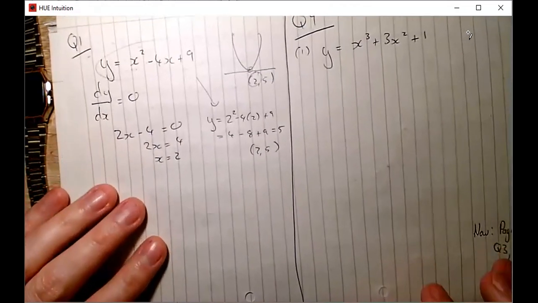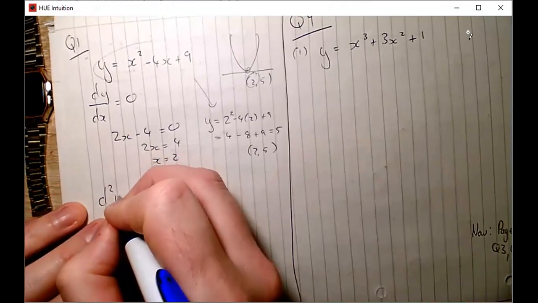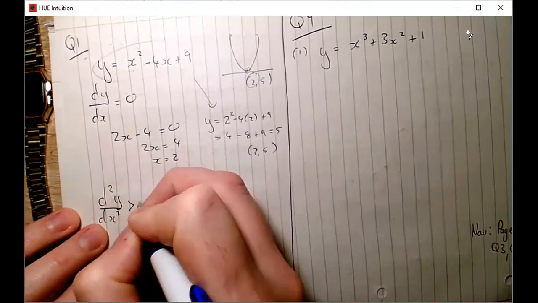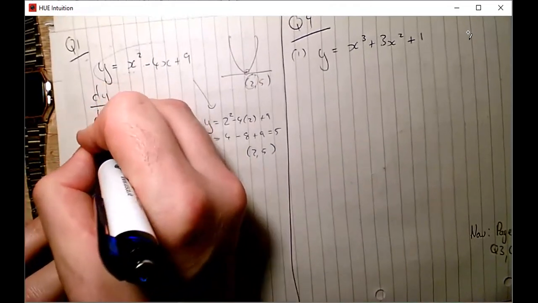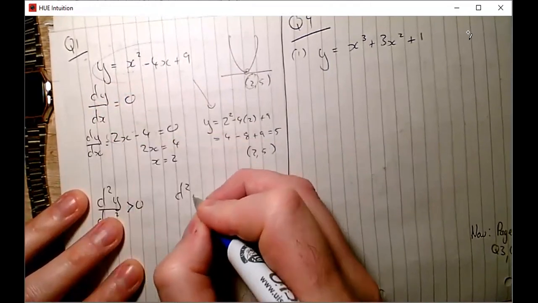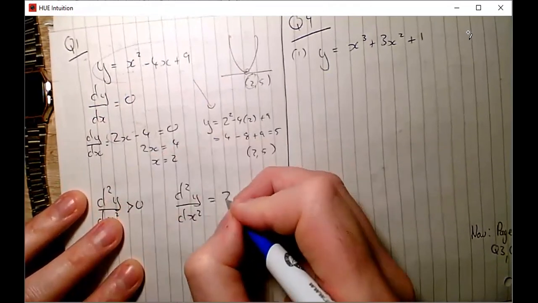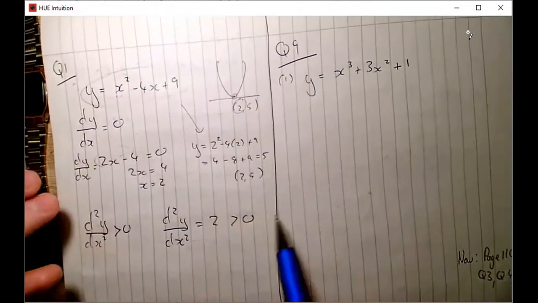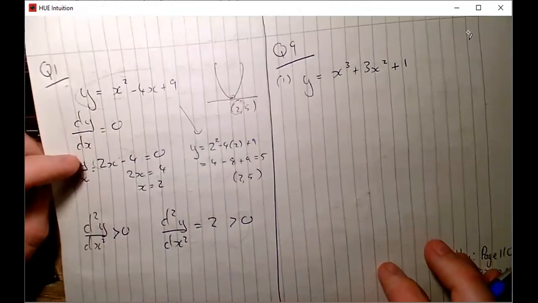How do we show that it is a local minimum? Our requirement, remember here, is that d2y/dx squared needs to be positive at a local minimum. Well, dy/dx, we found up here, was 2x minus 4. If you differentiate that for the second derivative, d2y/dx squared, you just get 2, which is always positive because this type of function can only have a local minimum. So you don't have to plug in any x's or anything there. Okay.